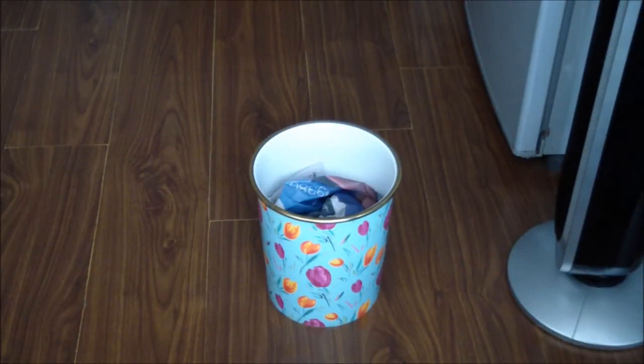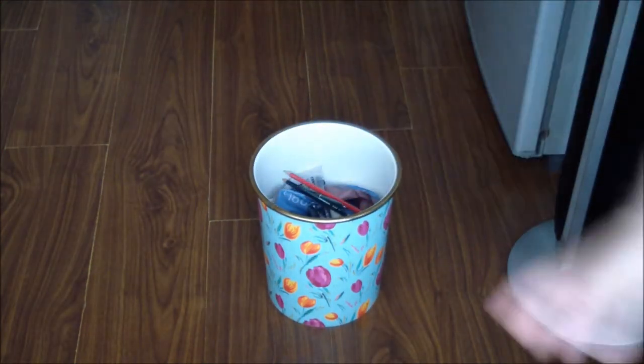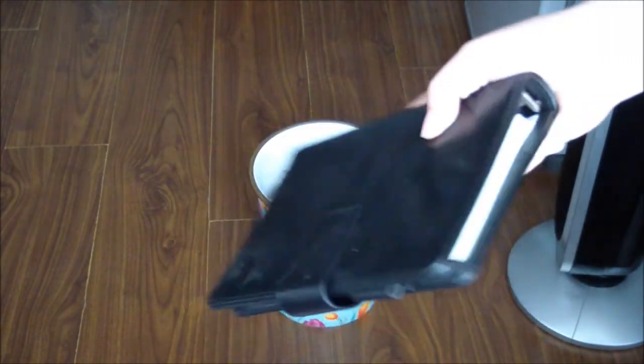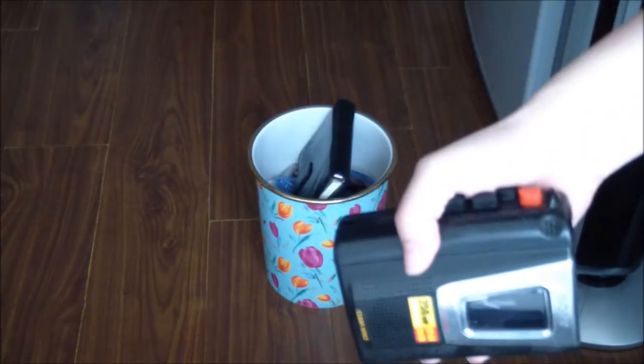Enjoy! So once you have lecture map, you can actually say goodbye to your pens and pencils, your notebook, and your recorder.